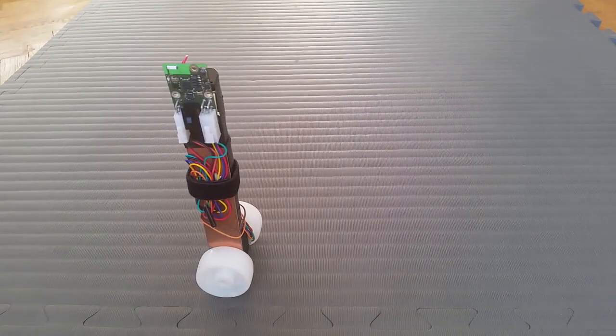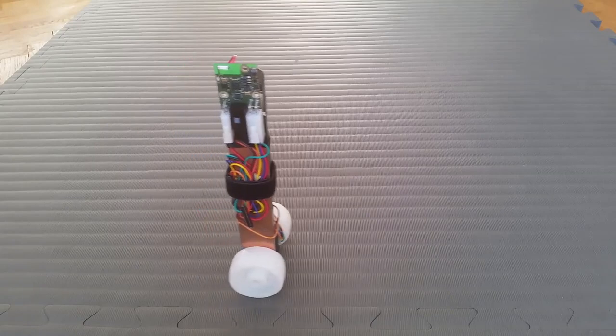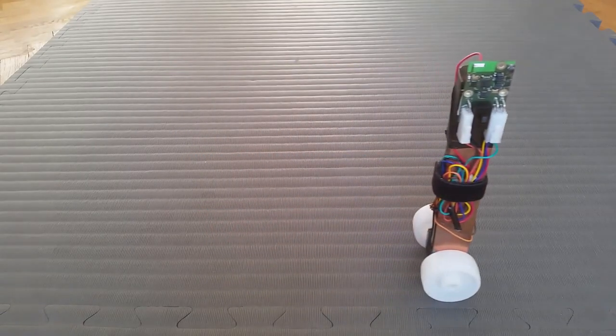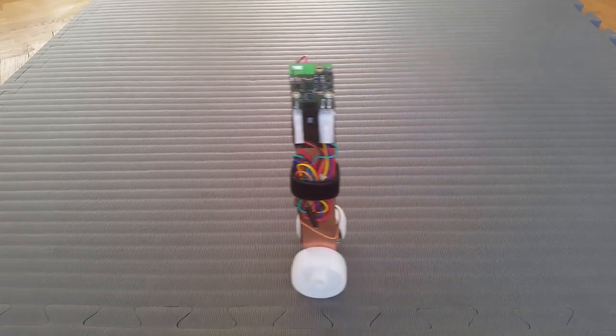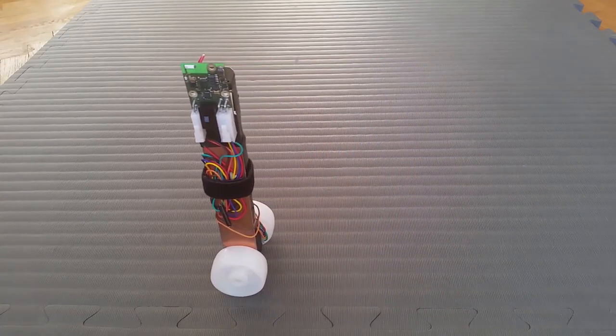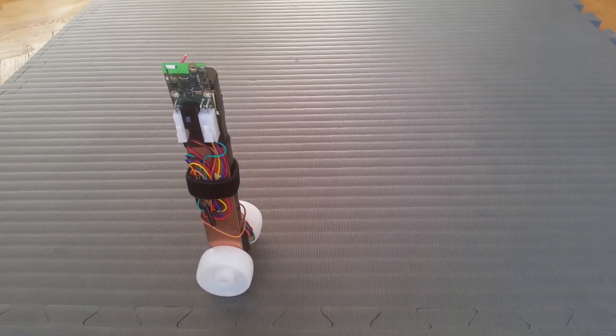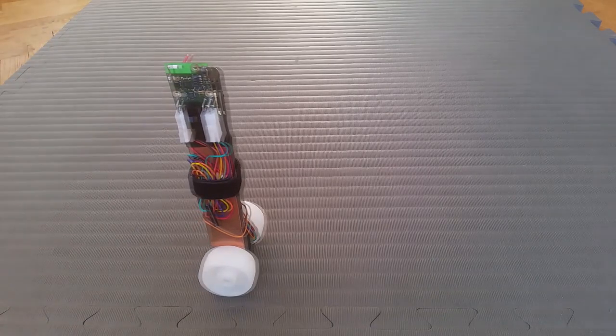Now I also have a wireless link to this pendulum, so for example I can move it back and forth. But more importantly than moving the pendulum back and forth, I can change the setup of the regulator on the top of the pendulum, and that will allow me to demonstrate different types of behavior.